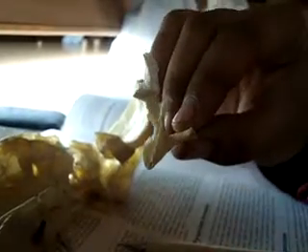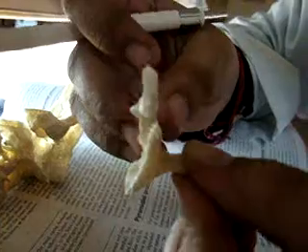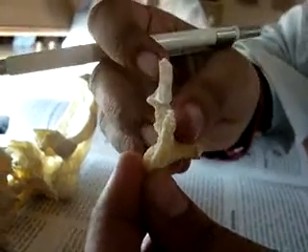this whole is the palatine bone. Palatine bone has a horizontal plate and a perpendicular plate. This is the perpendicular plate of palatine bone. This is the horizontal plate of palatine bone.